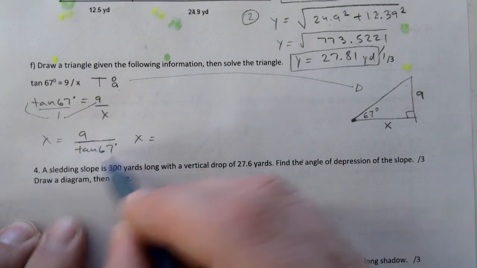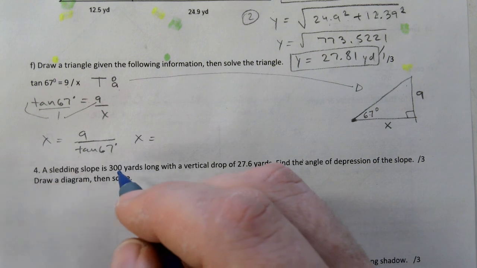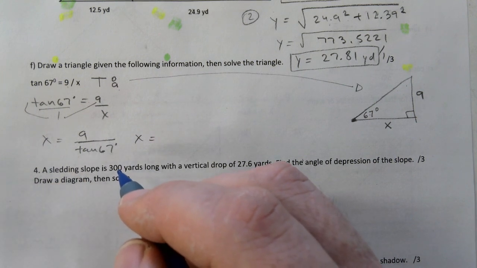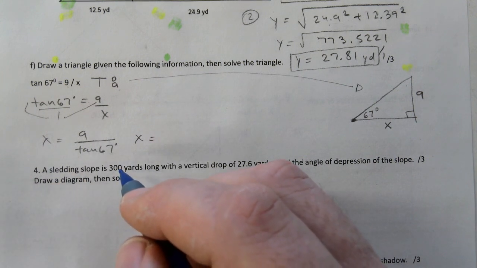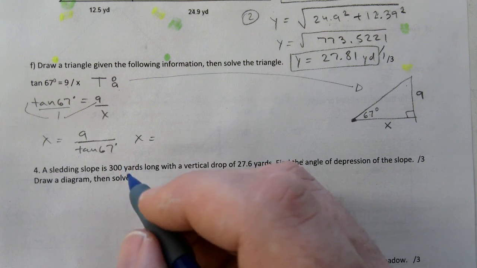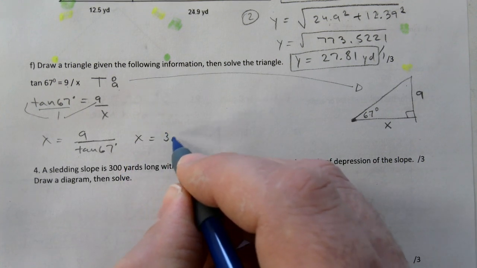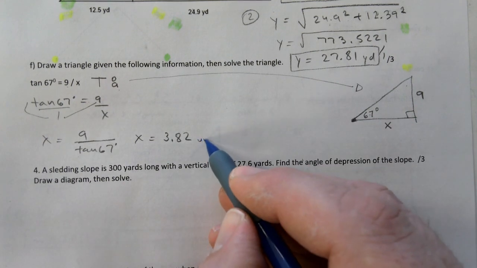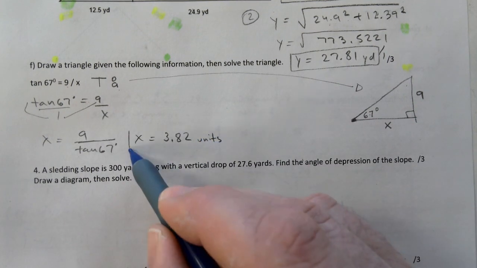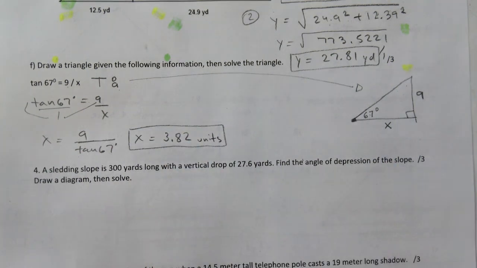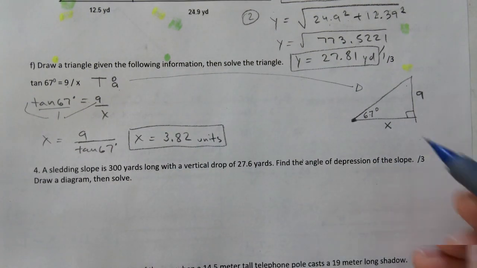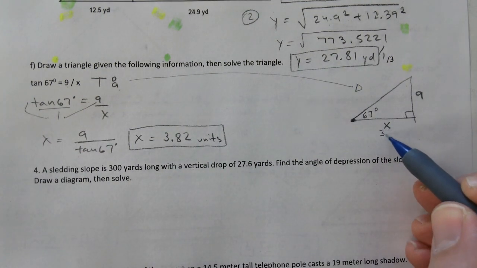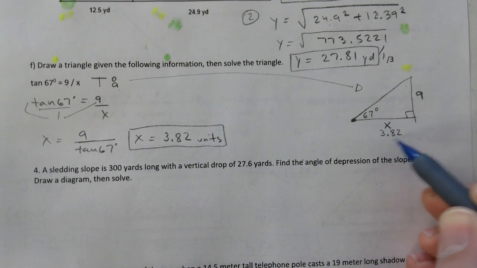And so we get 3.82, and we don't know what the units are, so we'll just put down units. So this side is actually now 3.82 units.